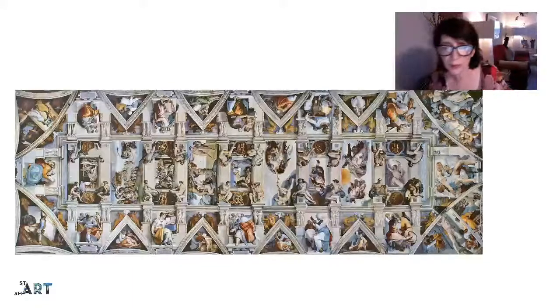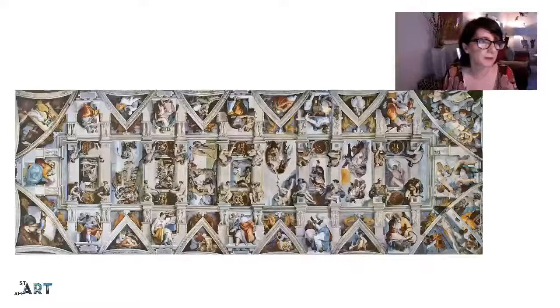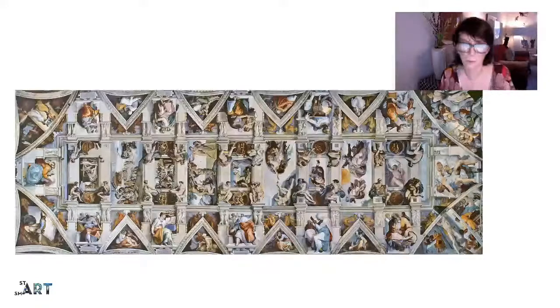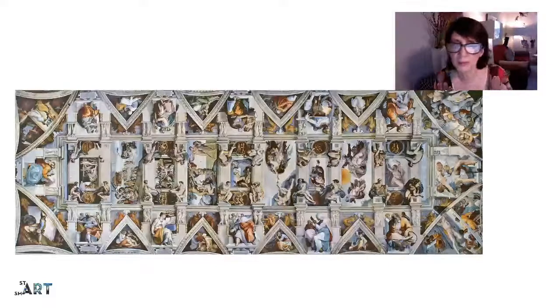You don't see the creation of Eve. Let me just see. Lucian said he didn't see the creation of Eve. The creation of Eve is number 5, okay? So it's right after God creates Adam. Lucian, that's really good. Oh, I'm pointing like we're working on a Zoom class here.